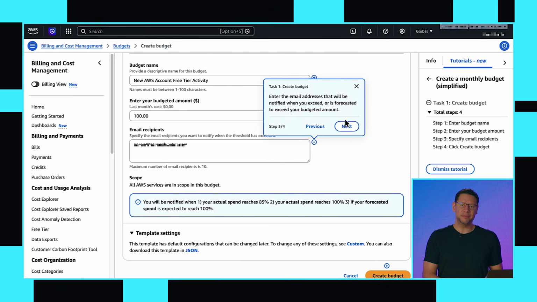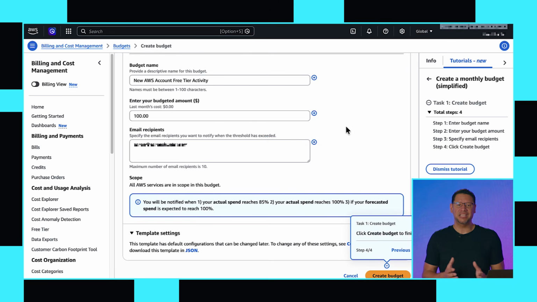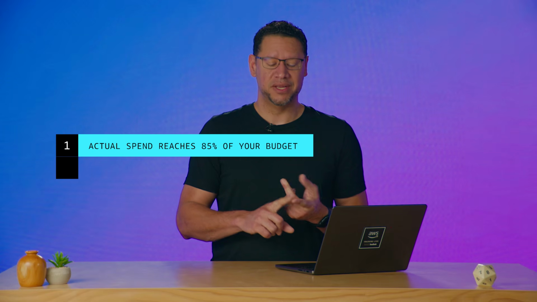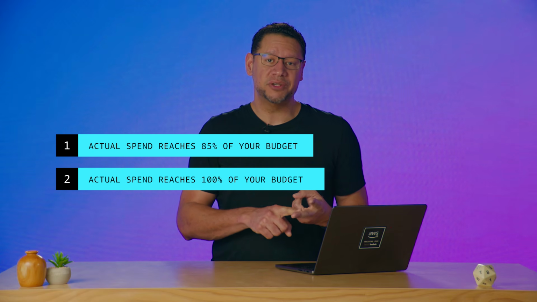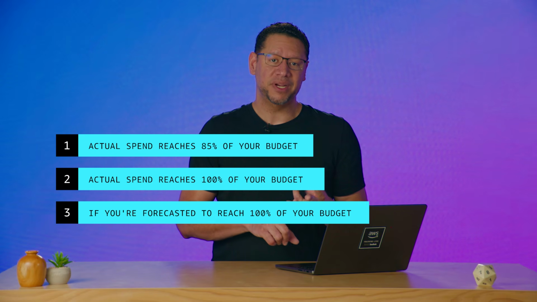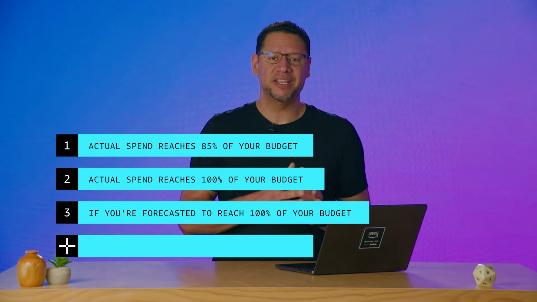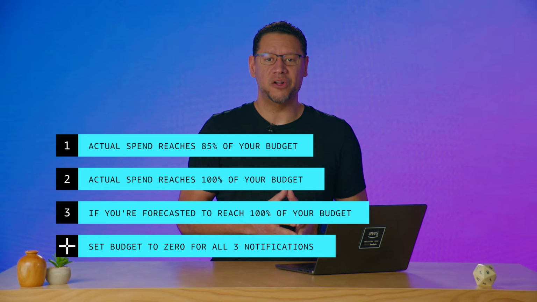Next, enter your email address as a recipient for budget alerts, and you can add up to 10 email addresses if you want. You'll get notified on 3 conditions. 1, when your actual spend reaches 85% of your budget. 2, when it reaches 100% of your budget. 3, if you're forecasted to reach 100%. If you set your budget to 0, you'll get all 3 notifications for any spending. And that's it. You've just set up your first budget and earned $20 in credits.